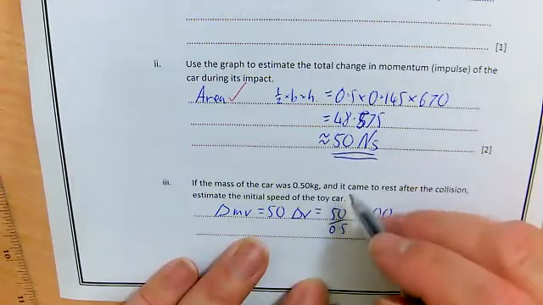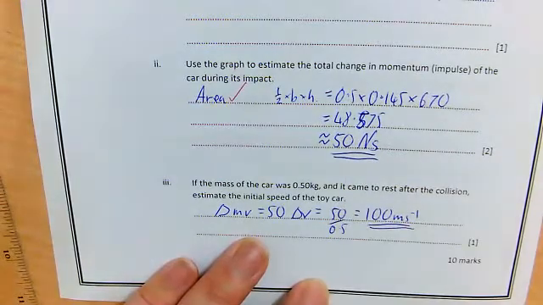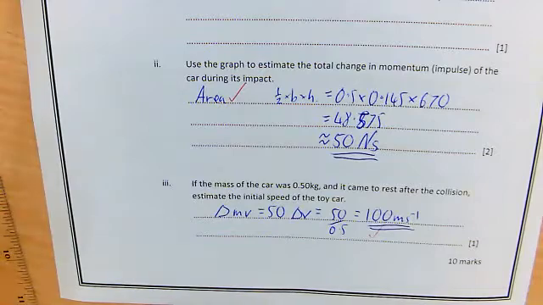So I'm looking here to see if you did the substitution. If you got something in the region of 100 meters per second, which is very, very fast indeed, that's a couple of 100 miles an hour. That's rather fast, but that would give you the correct. That would be correct. Remember, I'm always looking for technique rather than just the answer.